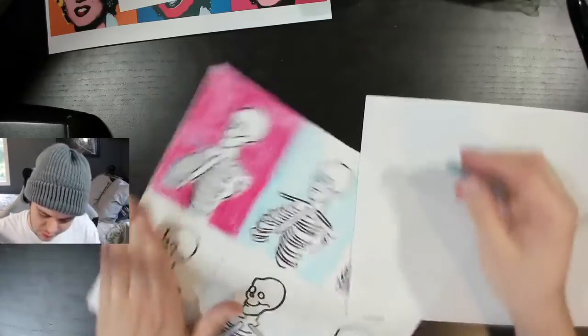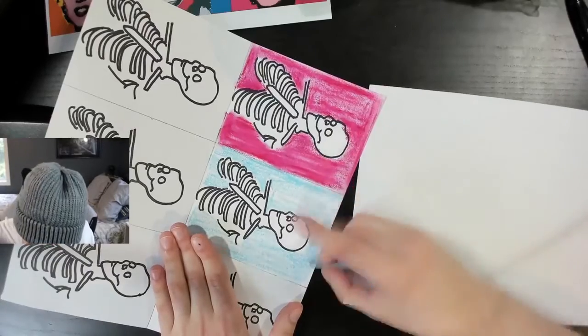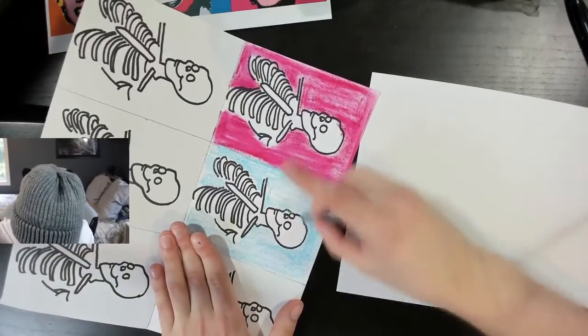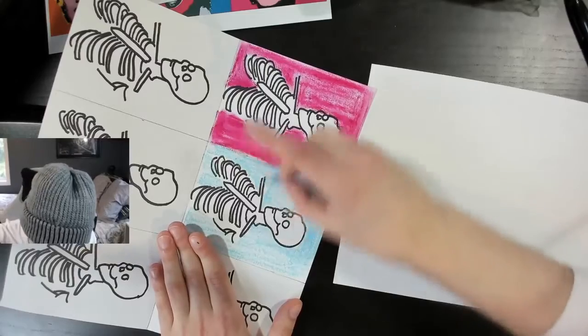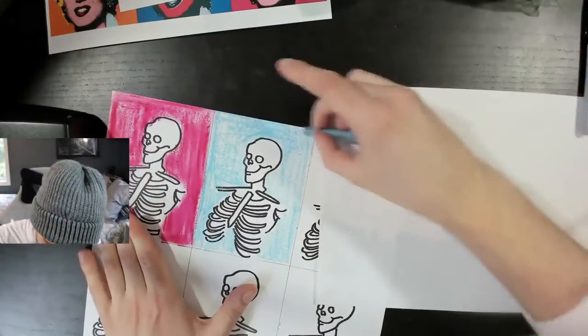There you go. And I'm going to save the skeletons for last because we can actually pick our color relationships depending on how we feel about it. So the background first.